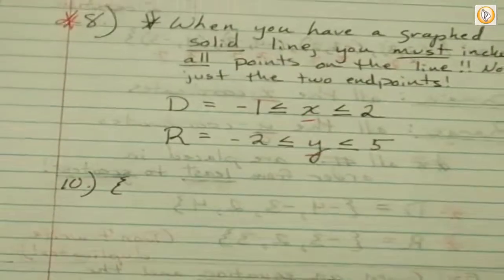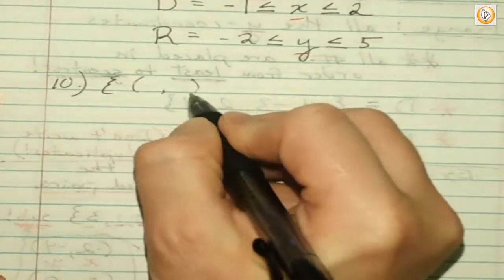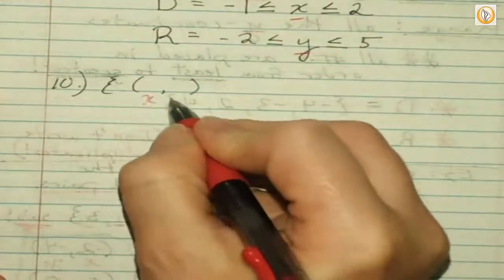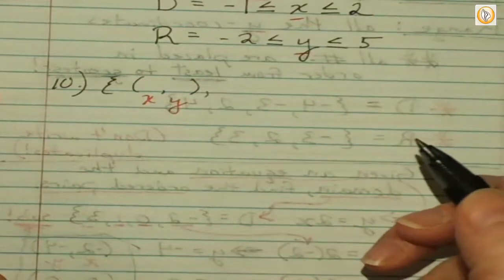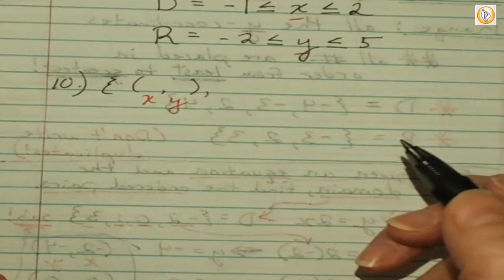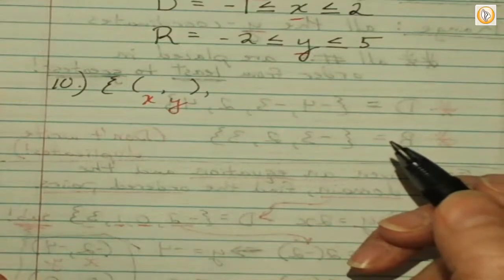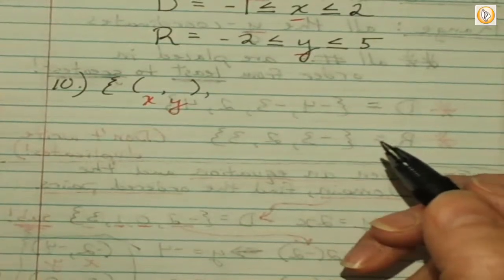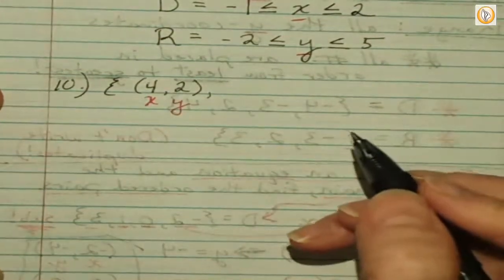Just start listing them. So Cecilia, give me one. Any of them. And I'm looking for an ordered pair. An X and a Y for one of the dots. Can you figure one out, Cecilia? 4, 2. Yes, 4 and 2 is one of them. Do y'all see that?